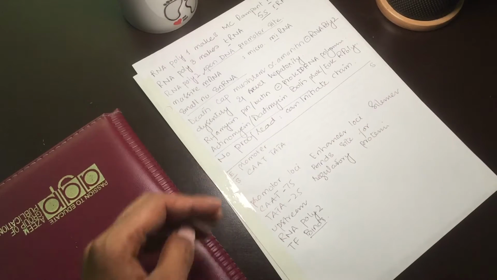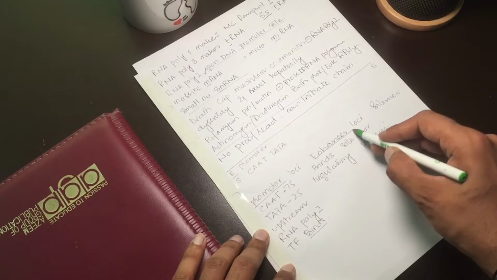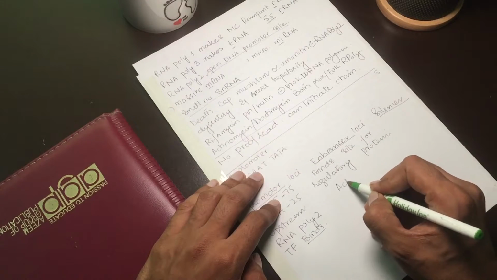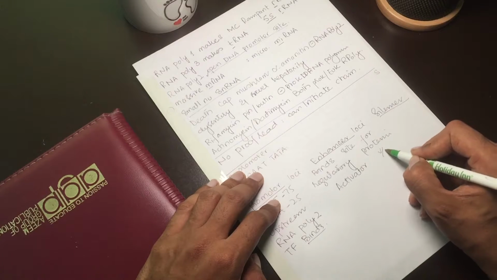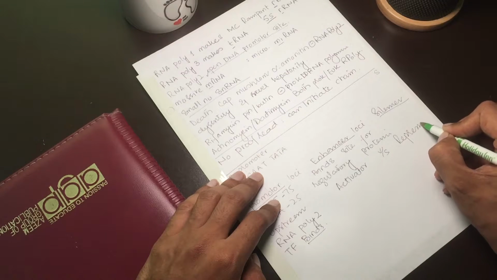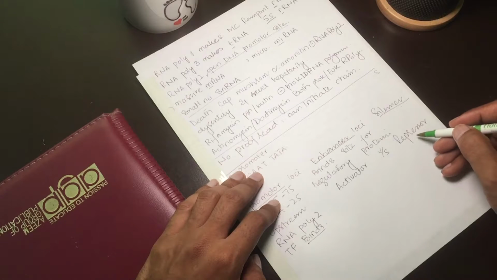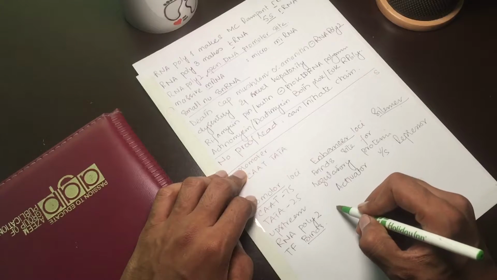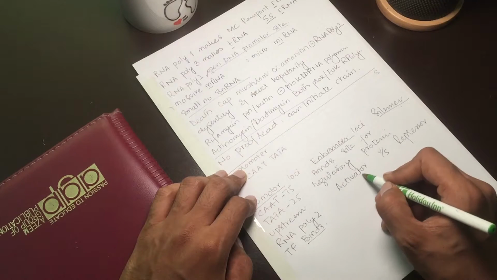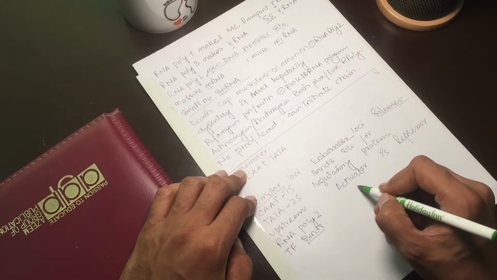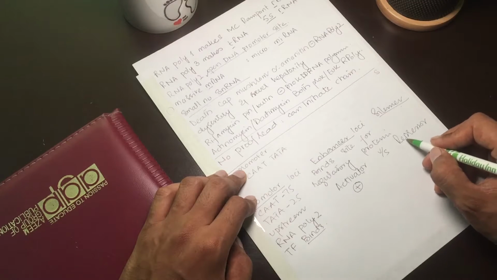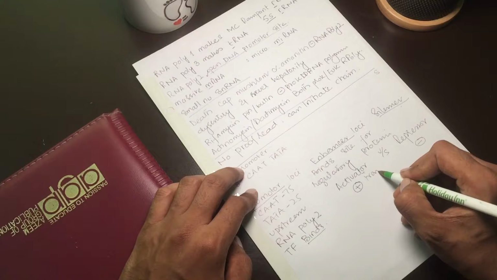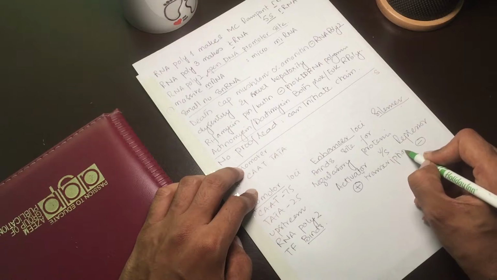Which regulatory proteins? The activator regulatory protein and the repressor regulatory protein. At the silencer, the regulatory protein is the repressor. At the enhancer, the regulatory protein is the activator. The activator protein increases the speed of transcription, and the silencer decreases the speed of transcription.